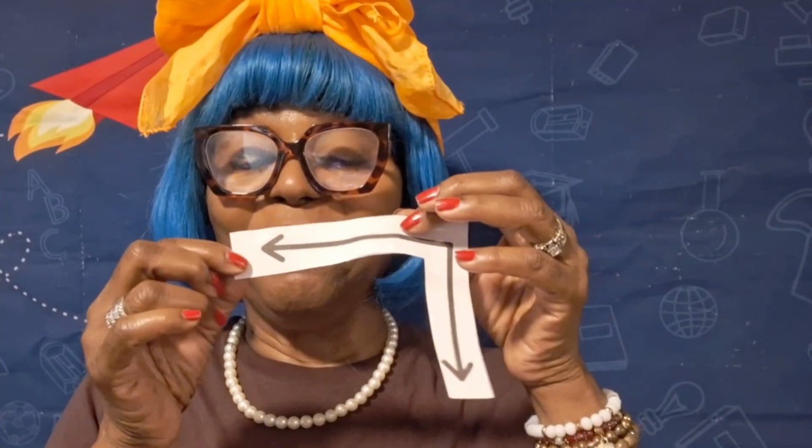So boys and girls, as you can see, learning about right angles is a lot of fun because they're everywhere. And I want you to go around your house and see if you can trace the right angle shapes. Look at the windowsill and see if you can trace the right angle shape.